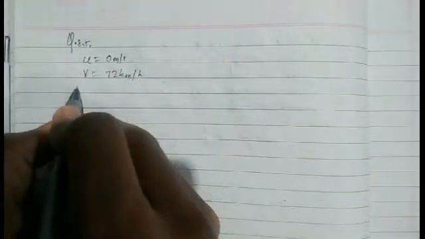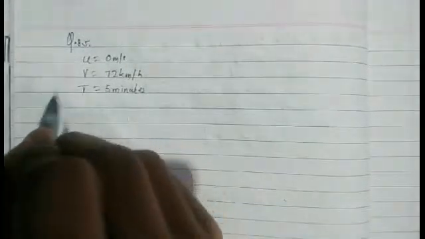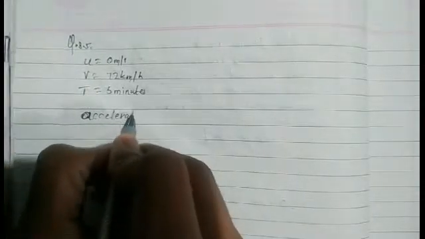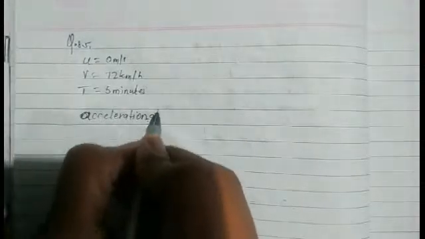So first, the train is at rest, so its initial velocity is going to be 0 meter per second, and after accelerating for 5 minutes, it attains a velocity of 72 km per hour. So its final velocity is going to be 72 km per hour, and this also happens in time 5 minutes. And after this, we have to find its acceleration.